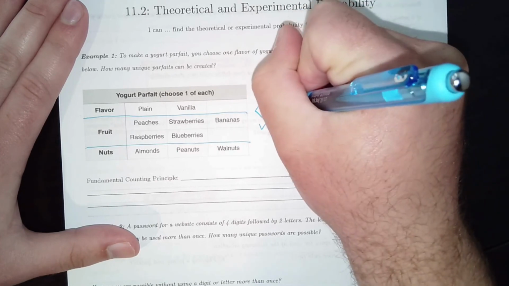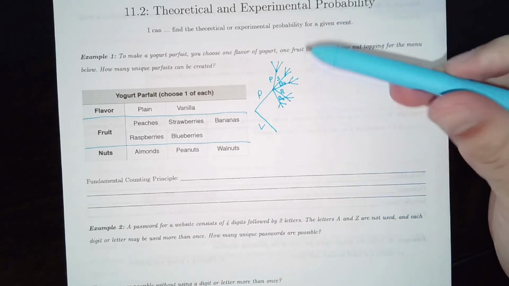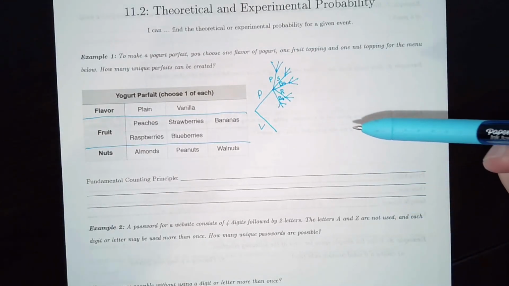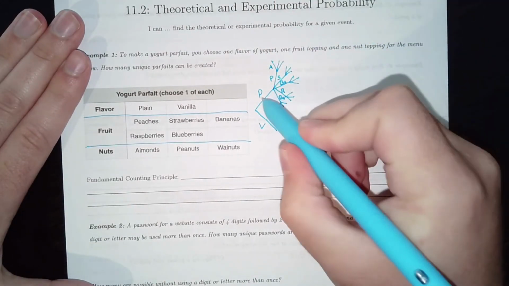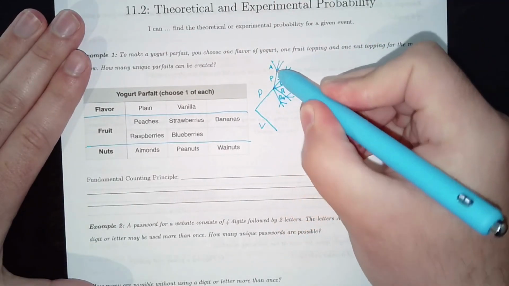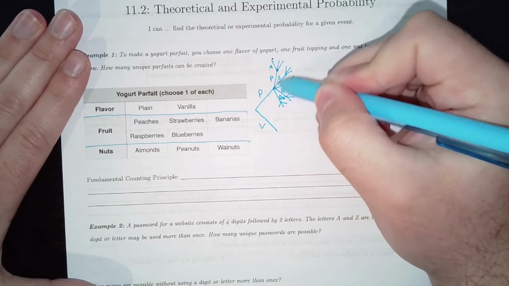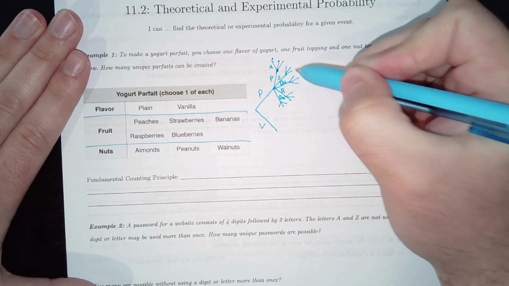Okay, then for each one of those, I get 3 choices as far as the type of nut that I put on each one. So what I just drew here is what we call a tree diagram, which that term should make sense. It kind of looks like a tree. You got your branches going out. Okay? And what I'm doing is I'm making a different branch for each of those choices. So for example, this first one here, where I have P, well, that's plain. P here is peaches, and then A is almonds. So that's one option that I have. But I could also go down that same route, but choose peanuts at the end or choose walnuts at the end. Those are my different choices.